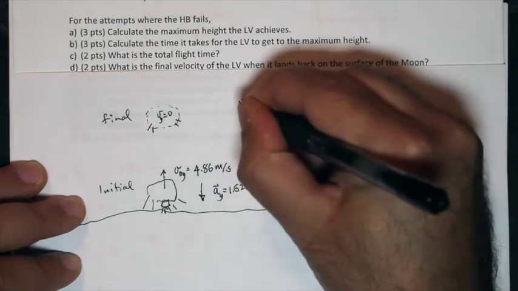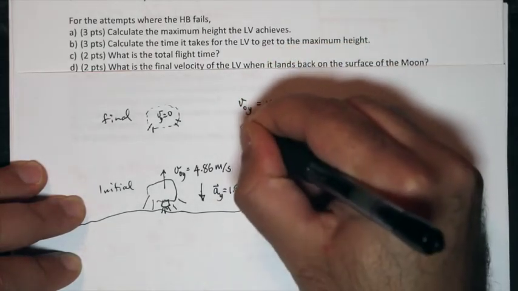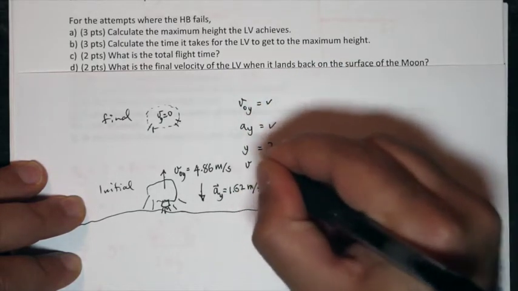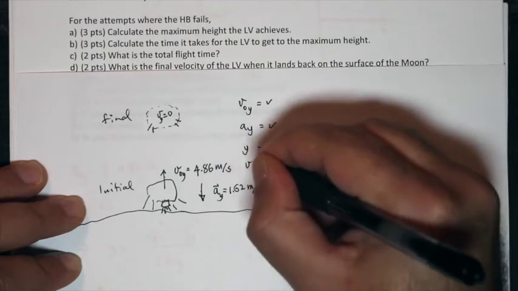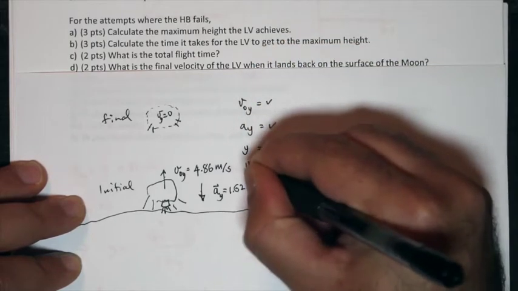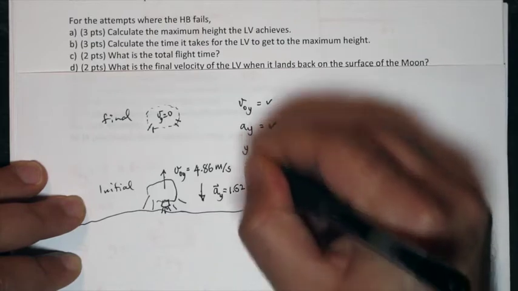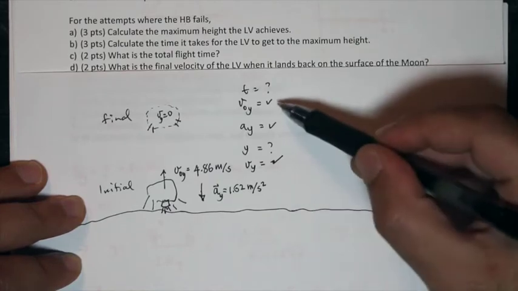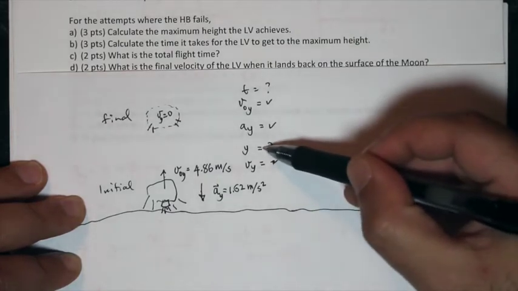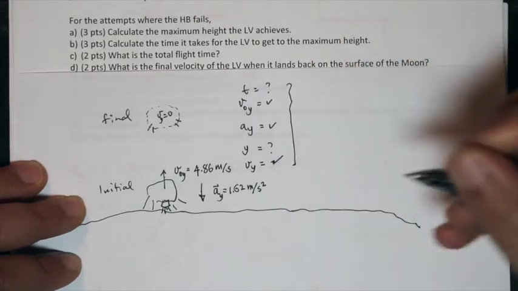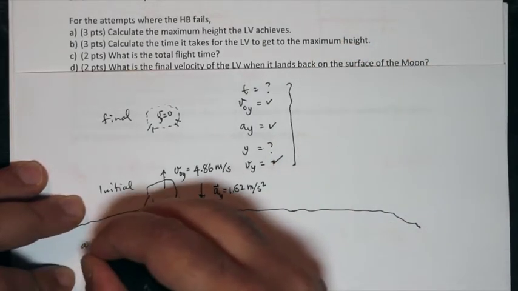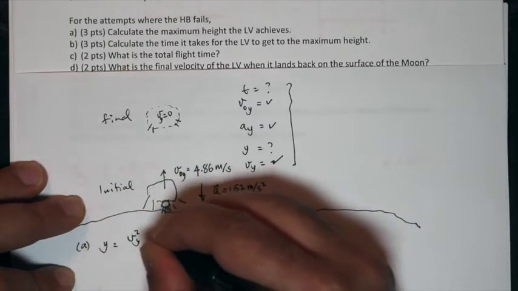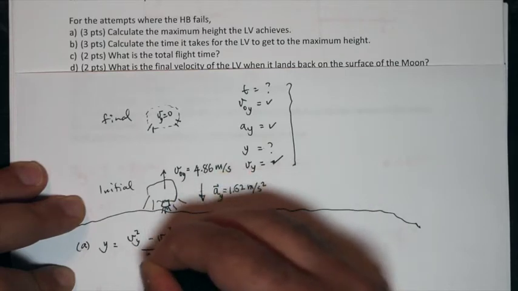We know v naught, we know ay, we don't know y, and we don't know the time, but we know the final velocity. We know that, but we don't know the time to reach the maximum height. So if I know these three and I want to calculate the maximum height, I think I would use this equation. So for part A, I would use the equation y equals v squared minus v naught squared over 2a.